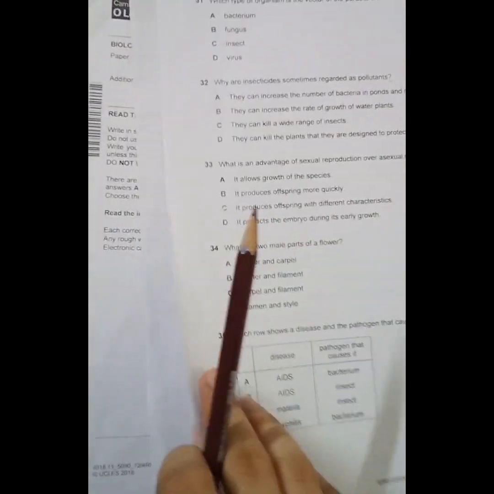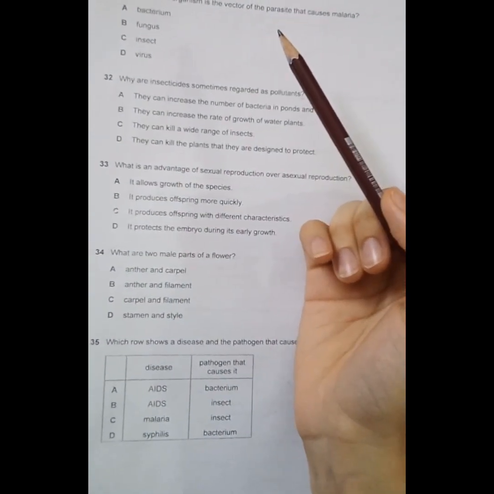Moving on towards question number 31. Which type of organism is the vector of the parasite that causes malaria? It has to be C. Reason being, because a vector is a mosquito that can transmit diseases from one person to another person. So a mosquito is an insect.